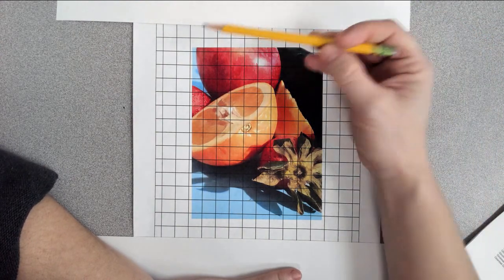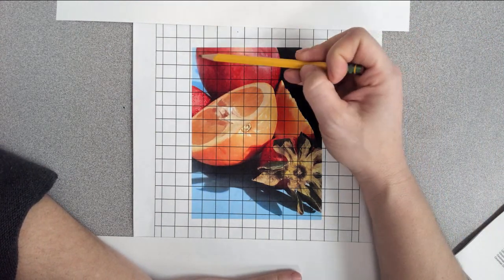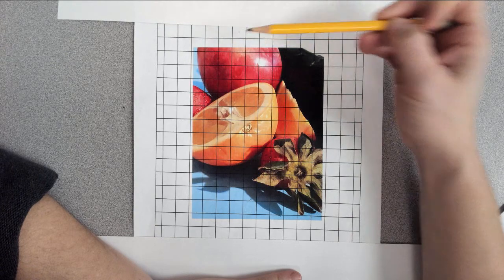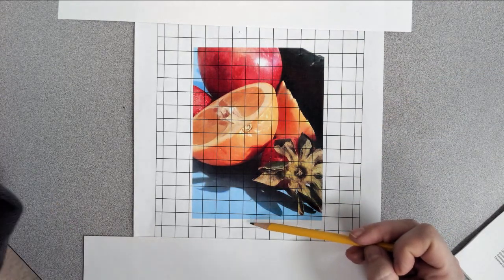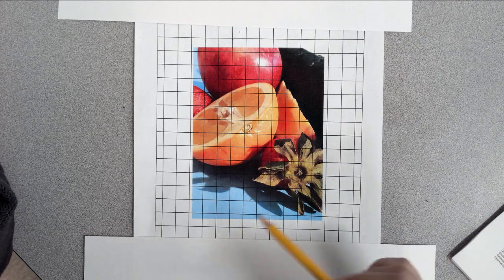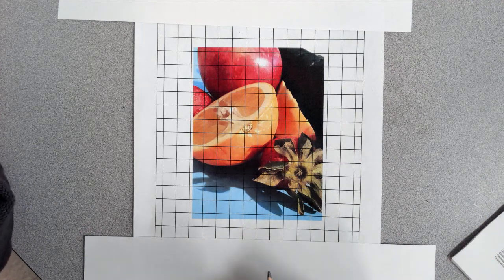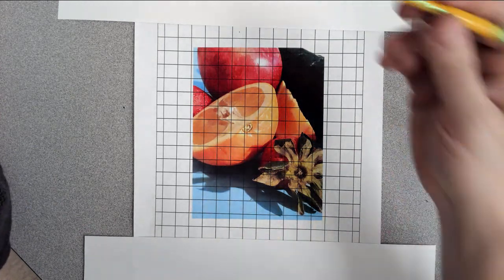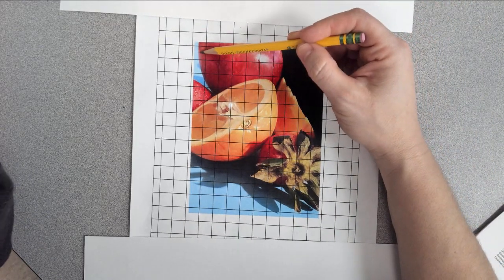I'm not going to count the row at the very top and the row at the very bottom, because they're partial. They don't fill up most of the row, so I'm going to consider those not complete rows. So I'll start counting from right here.